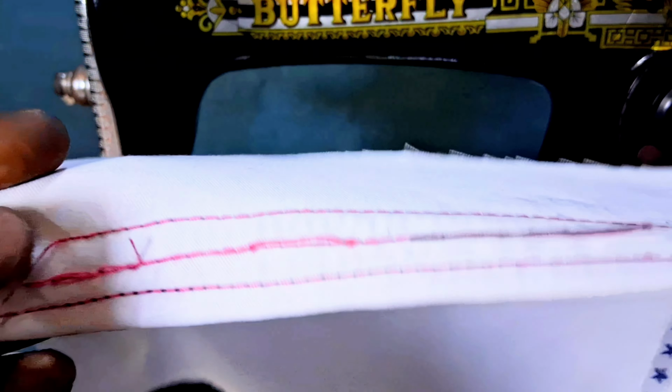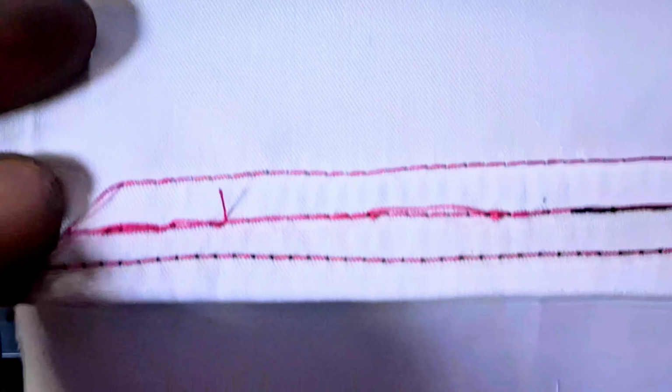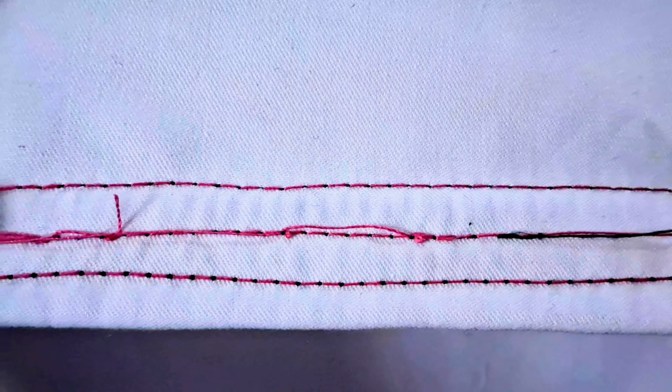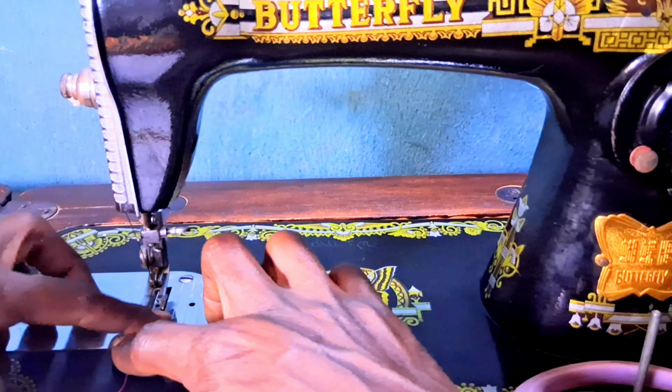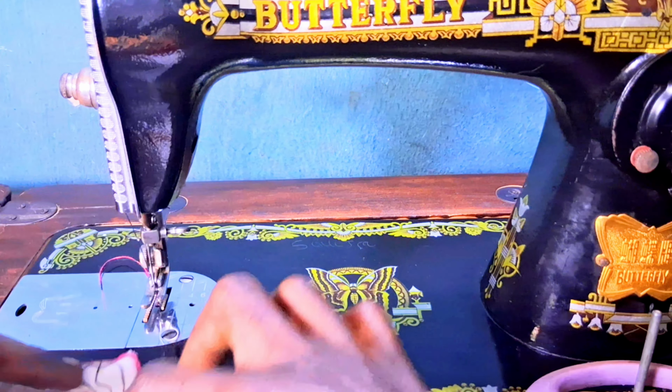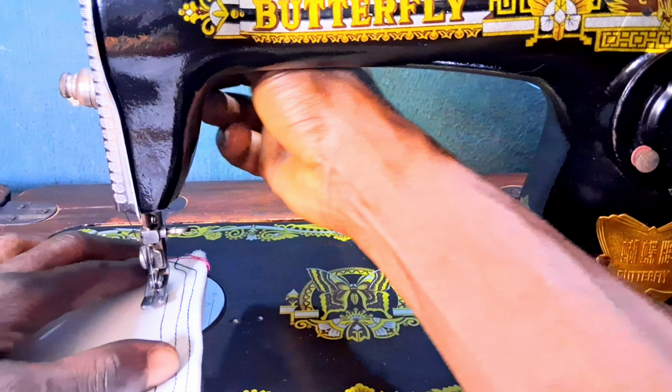As you can see, the top stitch is even, but the bobbin is messing around. Now this is the 3rd stitch. Let's tighten the top thread tension a little bit and make the 4th stitch to see the difference. Let's place our fabric under the presser foot like so.